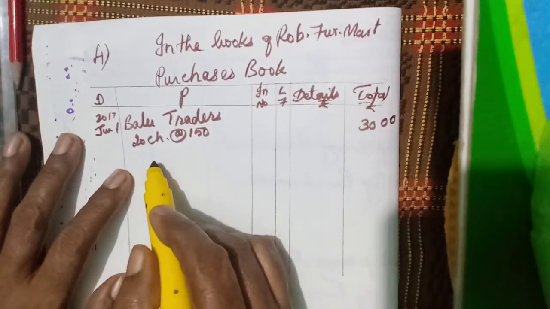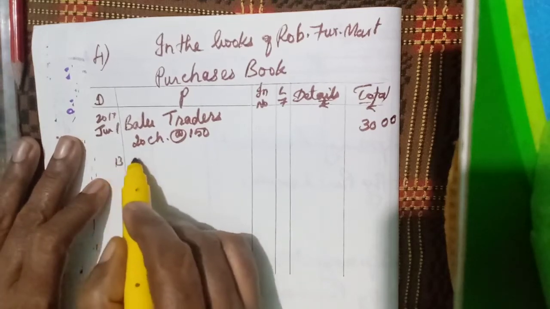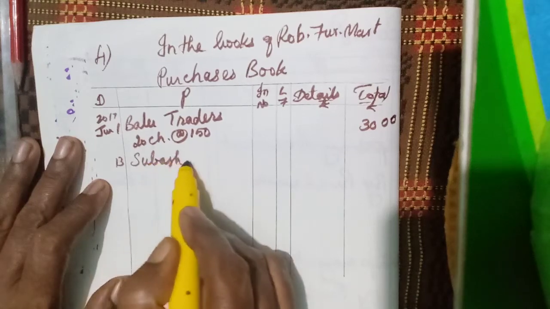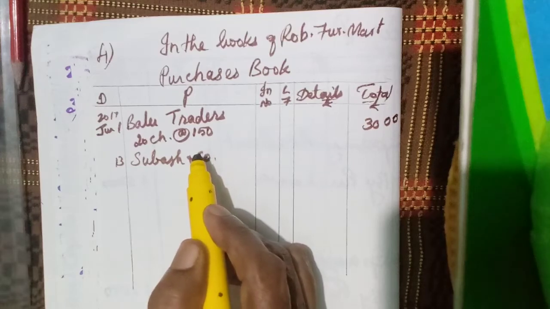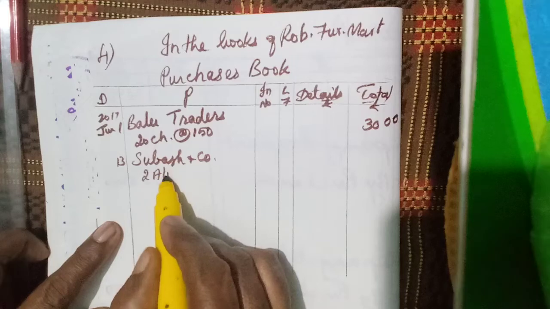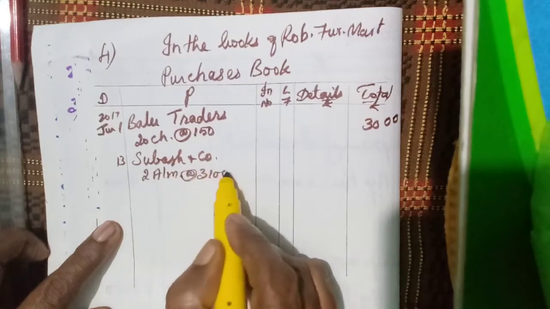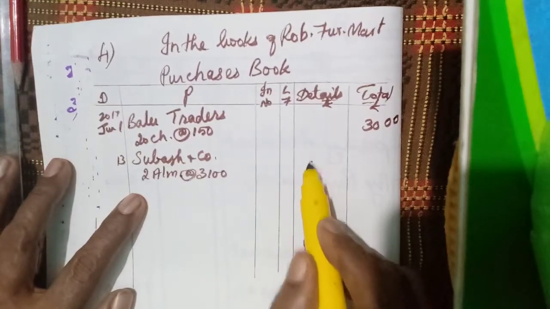Then bought from Subhash and Co., June 13. So Subhash and Co. The description: 2 Almera at the rate of rupees 3,100, so inside we will write 6,200.